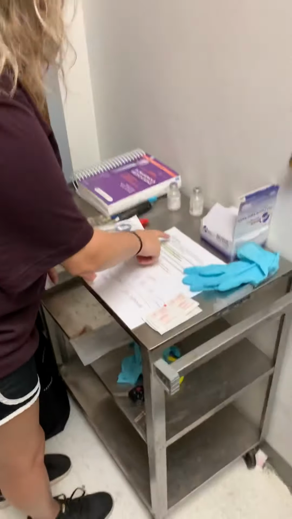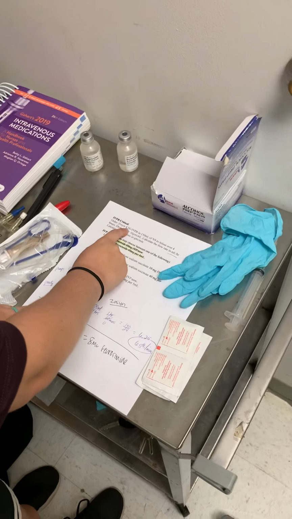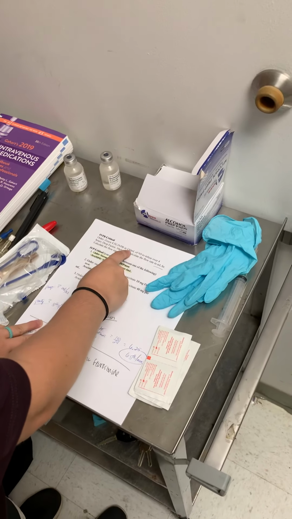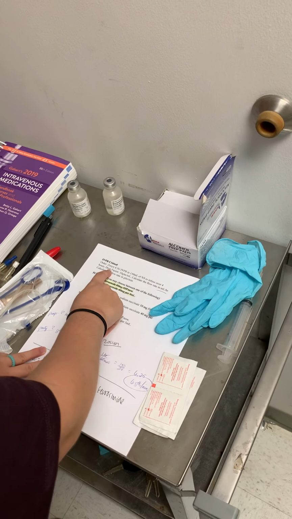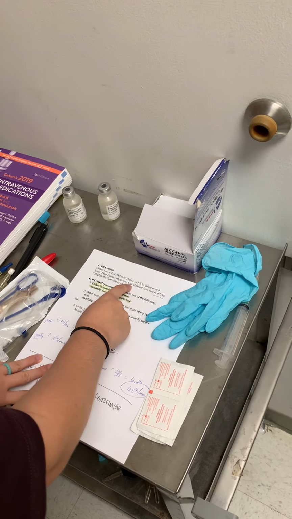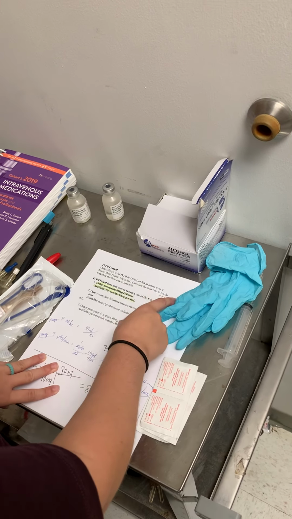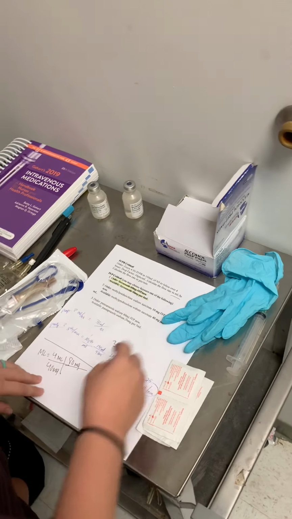Okay, we have an order to do an IV piggyback of Zosyn. So we're going to check our order. We have an order of Zosyn, 4.5 grams, IV piggyback, and 150 milliliters of normal saline to infuse over 4 hours. The drop factor is 10 drops per milliliter. Calculate the flow rate in milliliters per hour and in drops per minute.